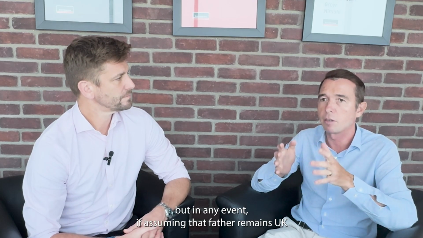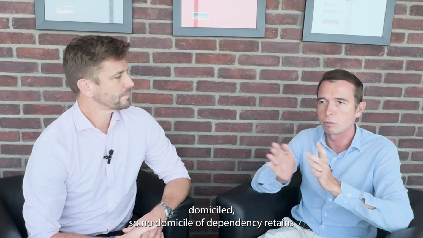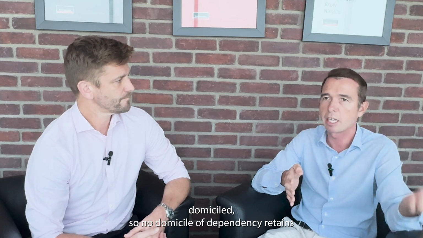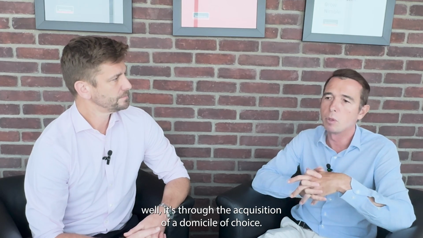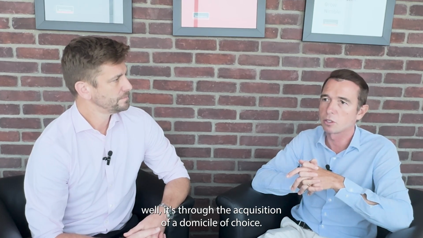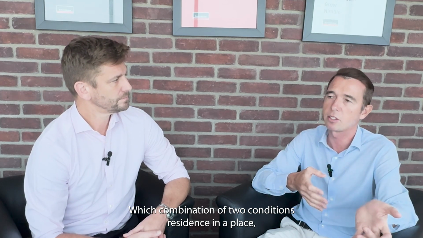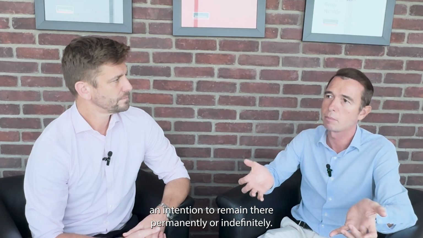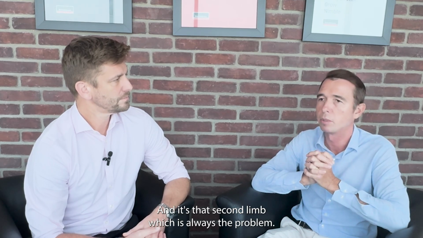But in any event, assuming that father remains UK domiciled, so no domicile of dependency, you've retained your domicile of origin at the age of 16, how do you get rid of it? Well, it's through the acquisition of a domicile of choice, which is a combination of two conditions: residence in a place and intention to remain there permanently or indefinitely. And it's that second limb which is always the problem.